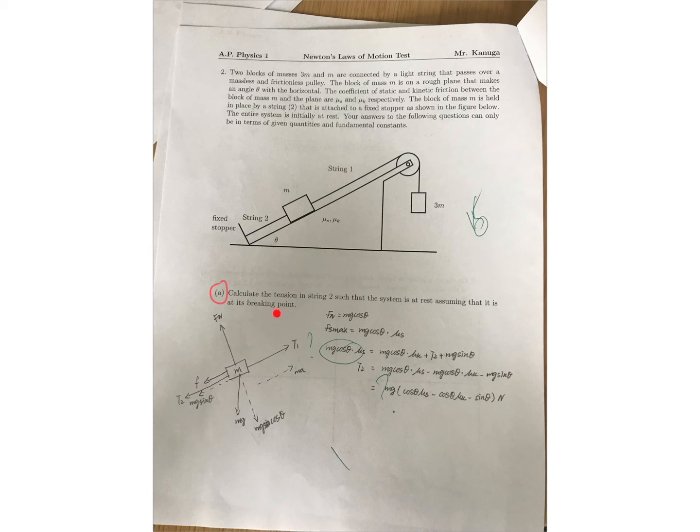But if it's at the breaking point, well, I feel like it's at the breaking point. It's not past the breaking point. So if it's at the breaking point, that means the static friction is still acting on this box, right? The box only breaks through the static friction once you break past that breaking point. I'm using the word break a lot.